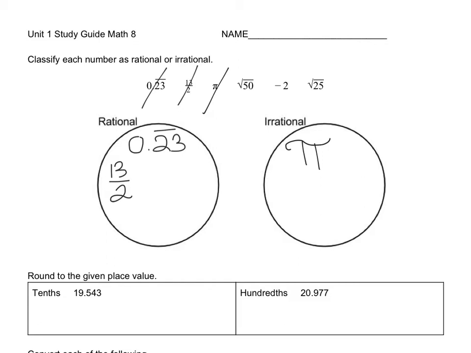Then we have the square root of 50. Well, if you think about it, what times itself is 50? Well, you don't have anything. It's not a perfect square. The closest perfect square is 49. So we're going to have to put the square root of 50 as irrational. Cross it off because we used it.